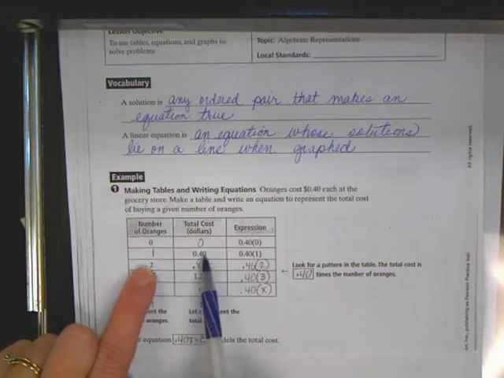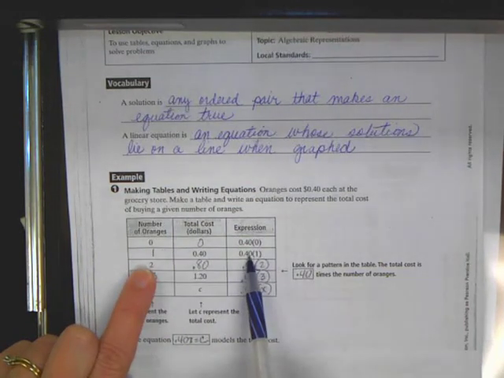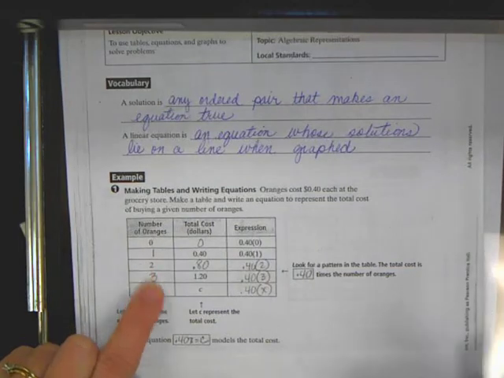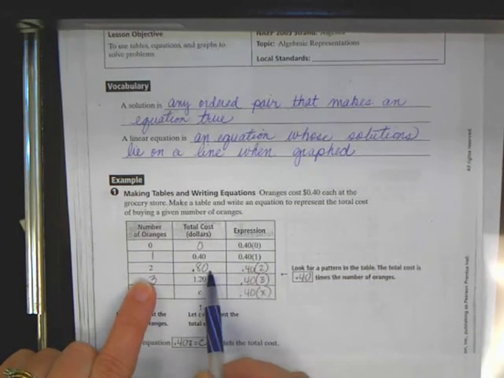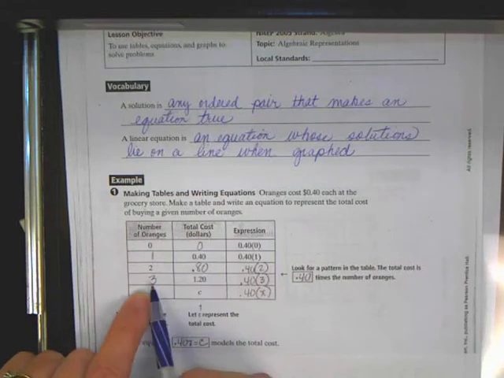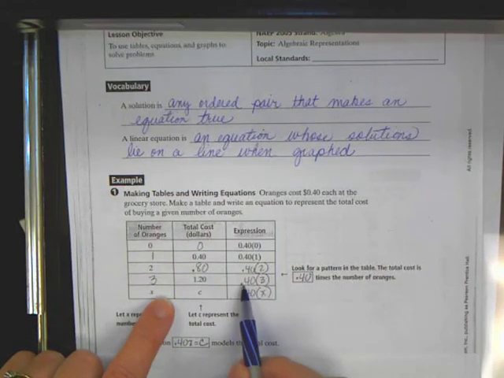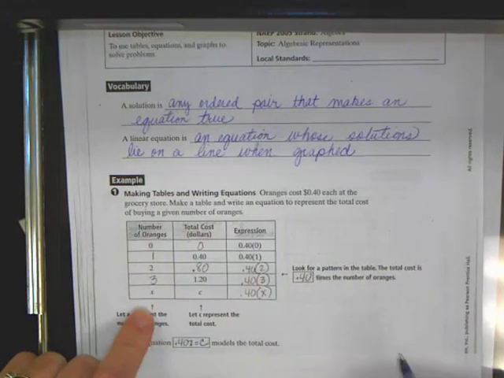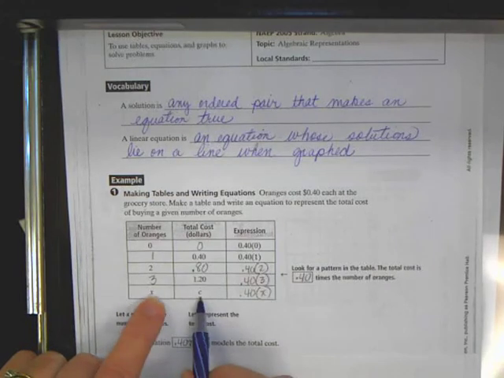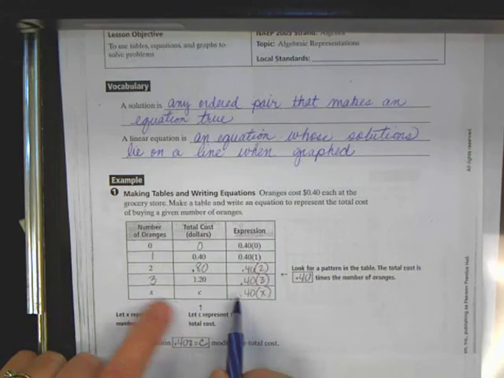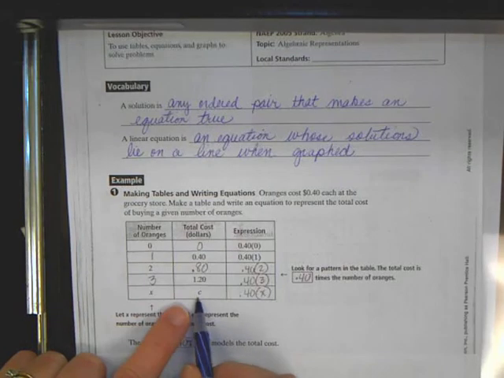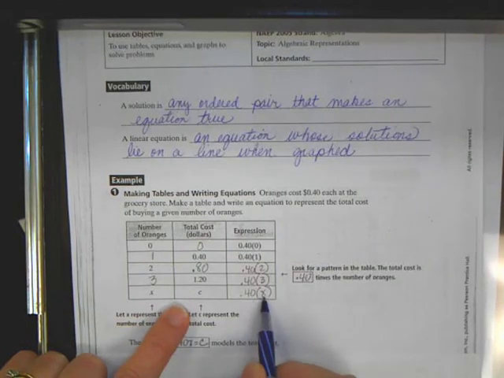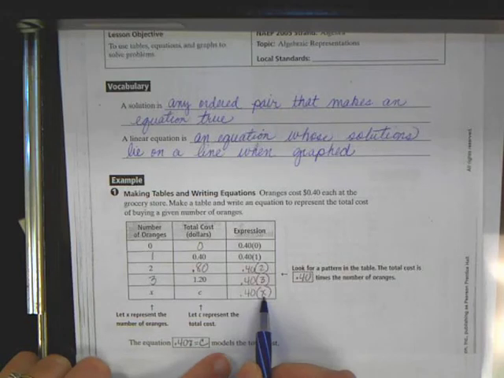1 orange is going to cost 40 cents because 40 cents times 1 is 40 cents. 2 oranges will be 40 cents times 2, which gives me 80 cents. 3 oranges is $1.20 because 40 cents times 3 is $1.20. And x, C, and so what this is telling me at the bottom is that the total cost C is equal to 40 cents times x, where x is the number of oranges.